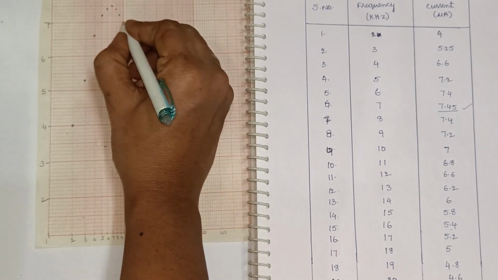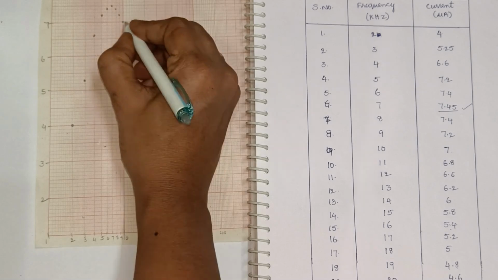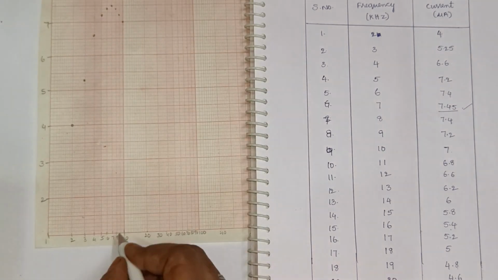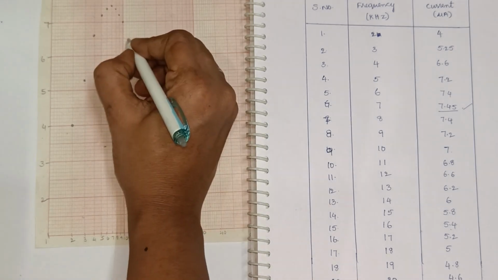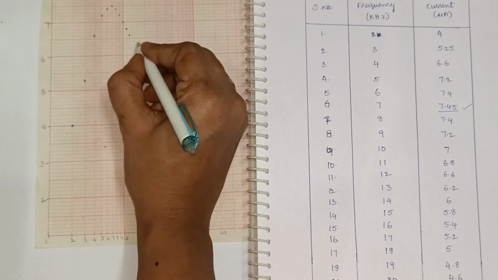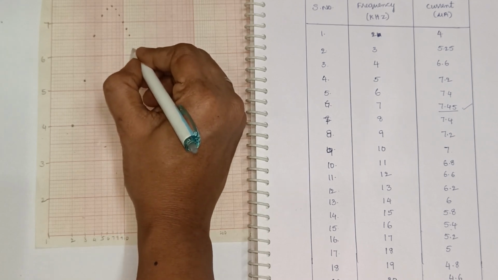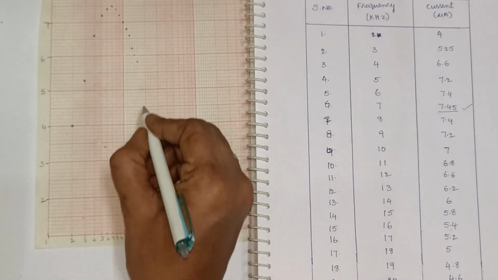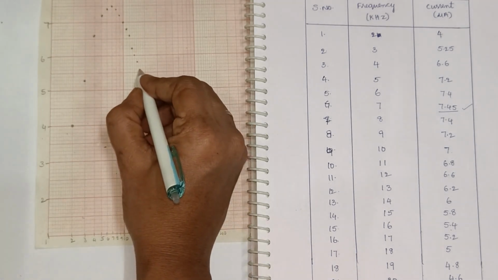For 10, it is 7. So this is our 10 line, and it is 7. And for 11, it is 6.8. The 11 is this line, and 6.8. This is 6.5, 6.6, 6.7, 6.8. For 13, it is 6.2. For 14, it is 6. For 15, it is 5.8. For 16, it is 5.4.